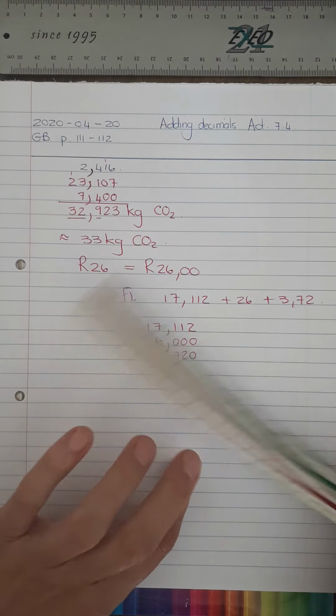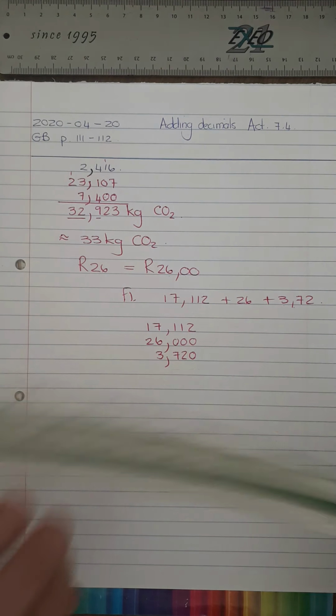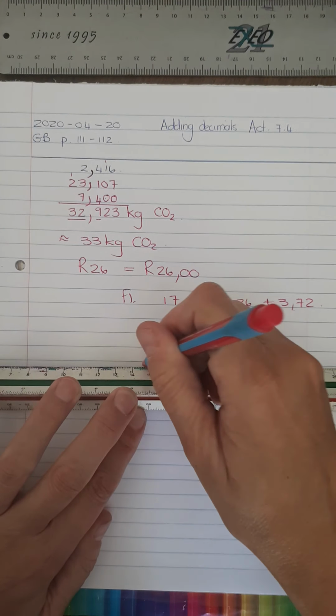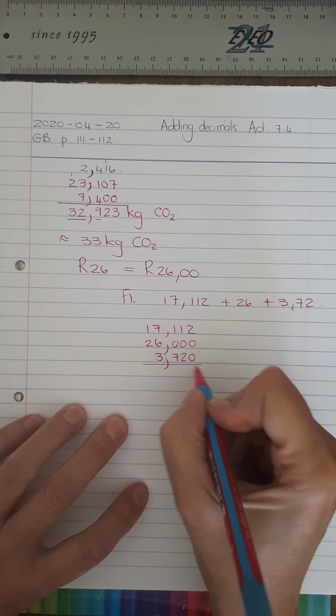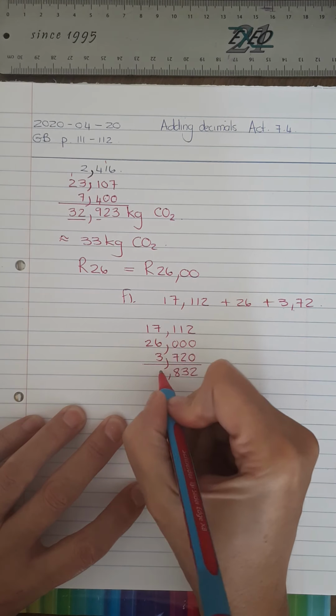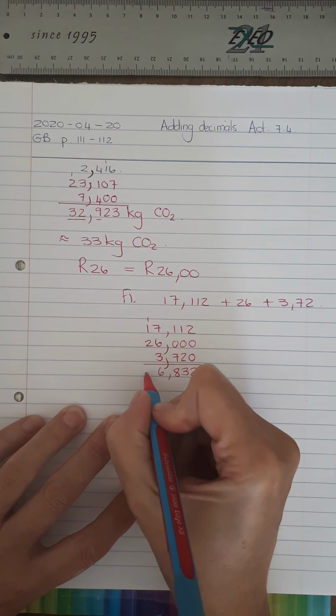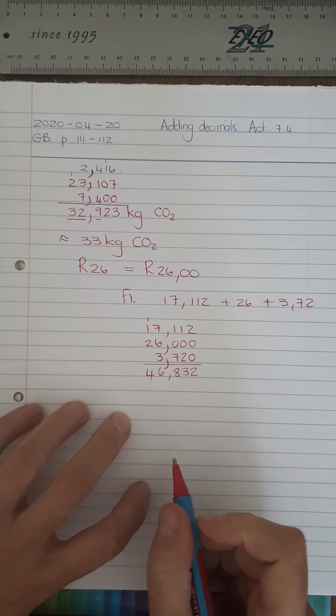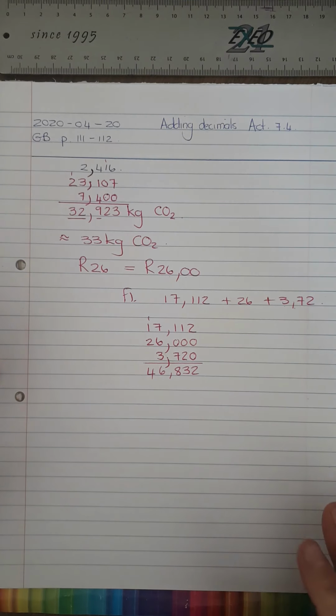So if I add that up, you know how to add. Let me just get my ruler. Do this for you quickly. That's 2, 3, 8. That's 10, 16, 1, 4. 46,832.